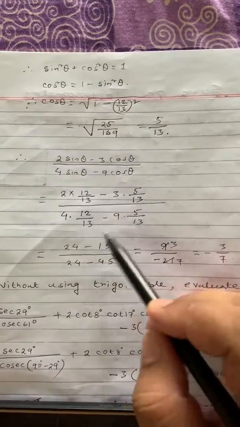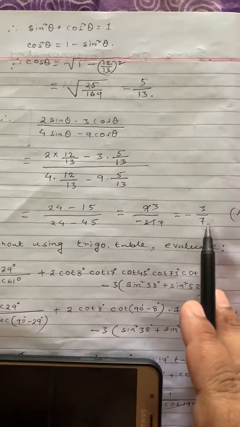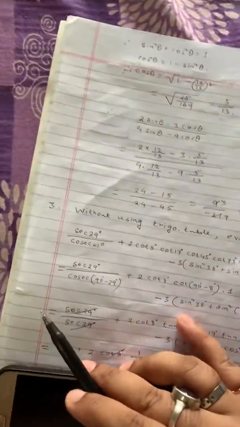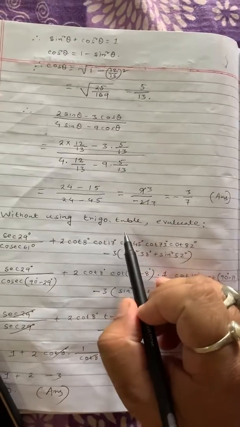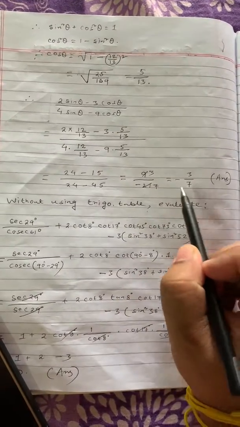So we are using it and then we are getting the answer as 3 by 7. Coming to question number 3. See what is written? It's written: without using trigonometrical table, evaluate.